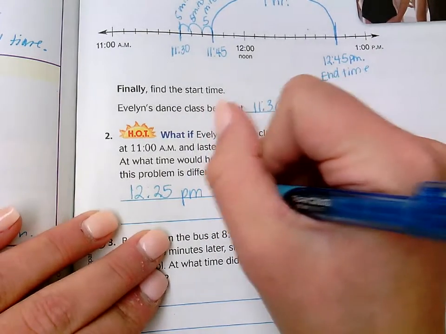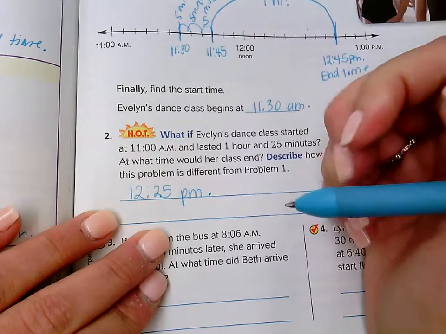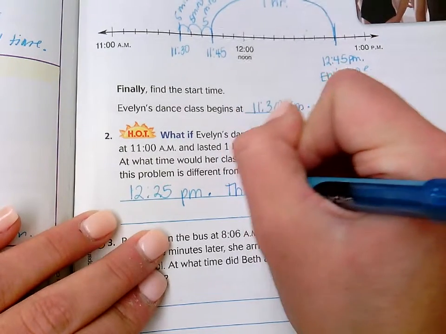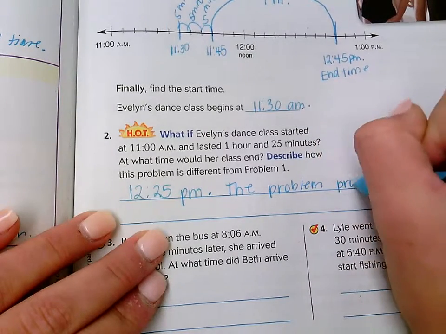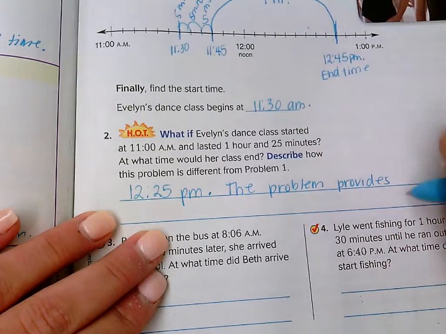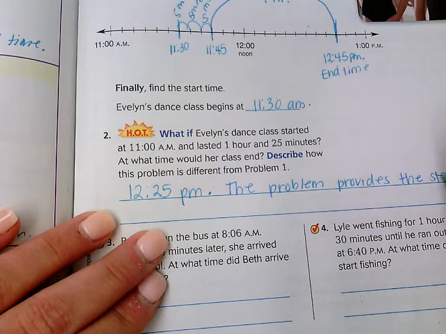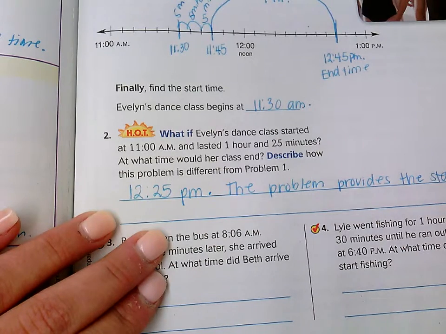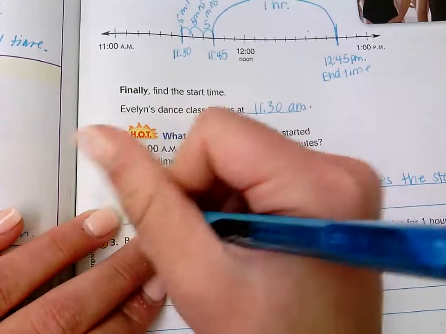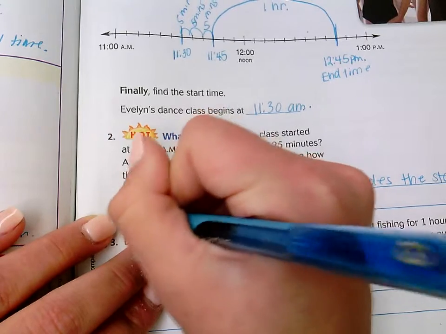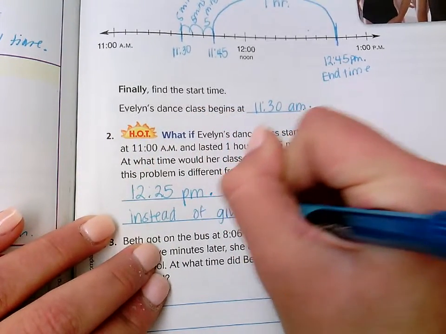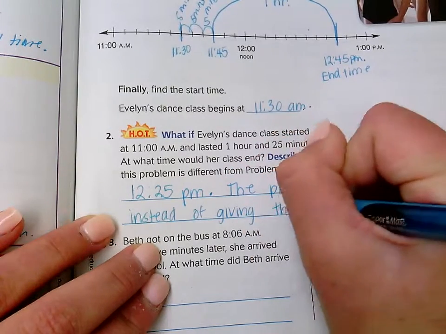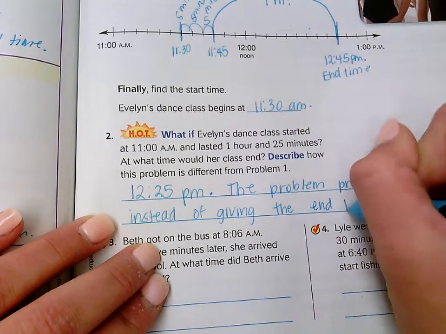How the problem is different is that the problem provides the start time instead of giving the end time.